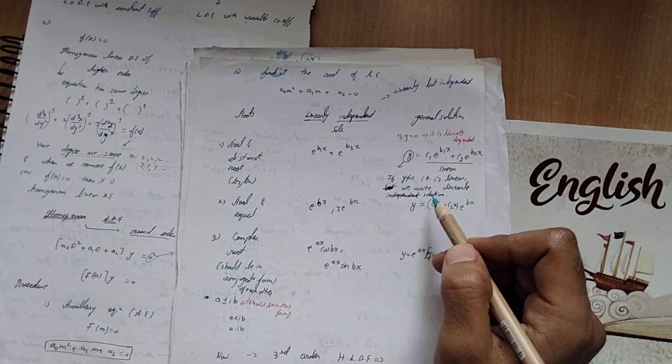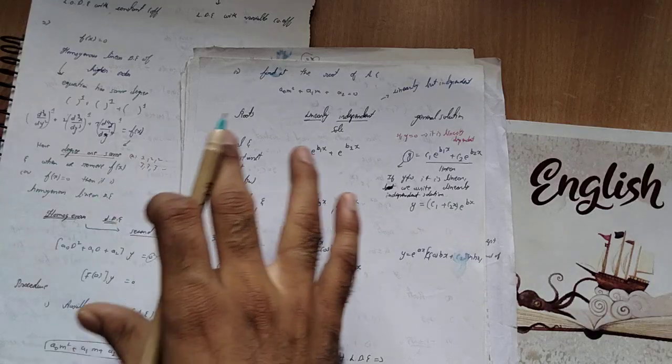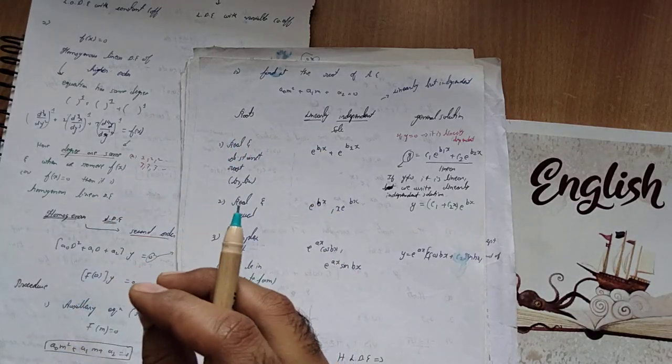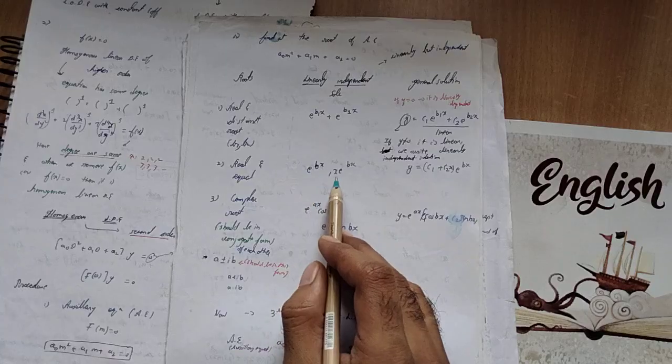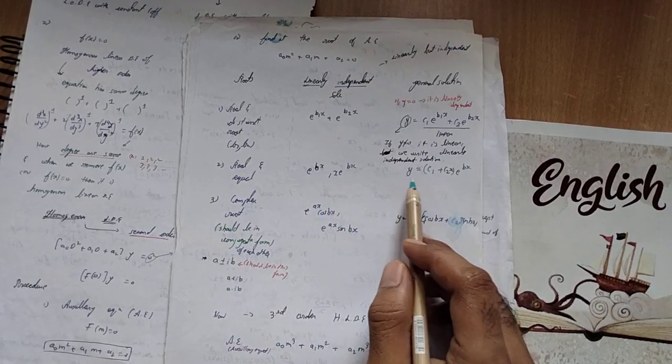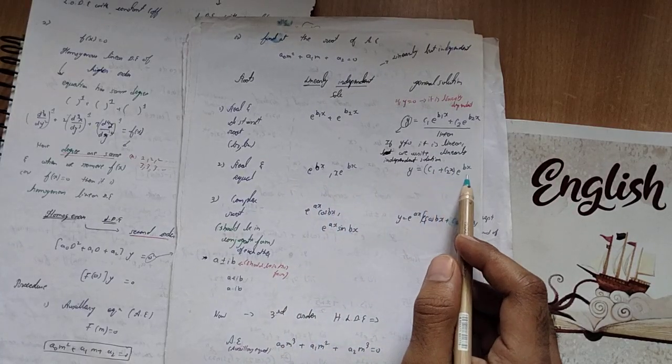We read linear independent. Until now I am just telling that each and everything is a linearly independent equation. So you can see real and equal roots mean e^(bx) and x e^(bx). This is the general solution: y equal to (c1 plus c2 x) e^(bx).